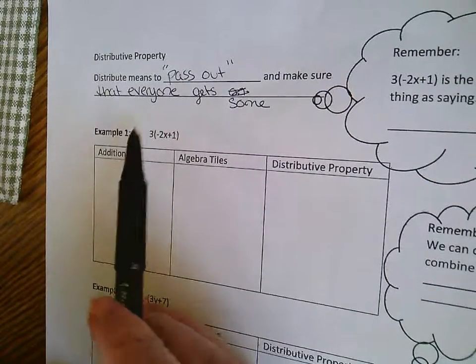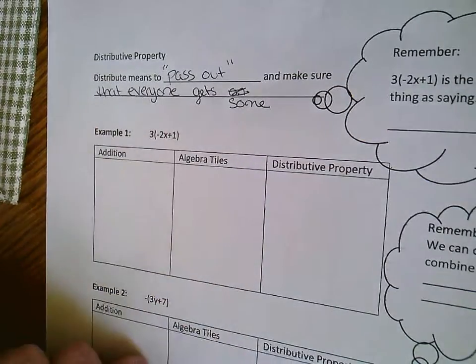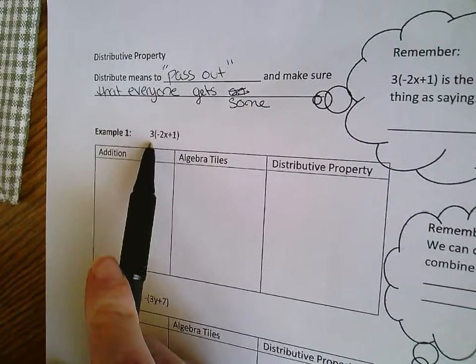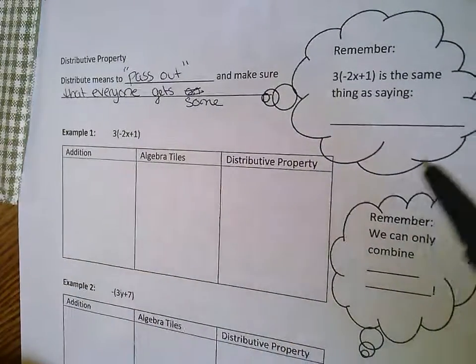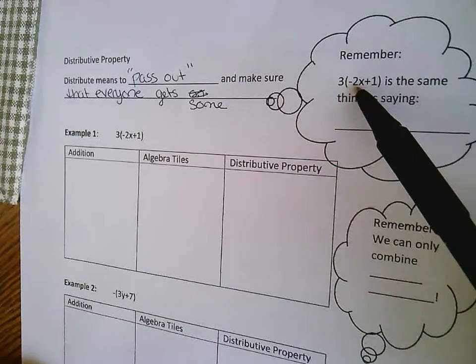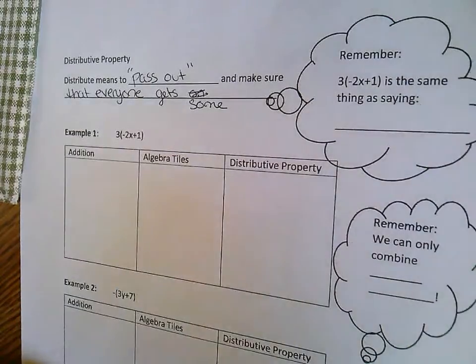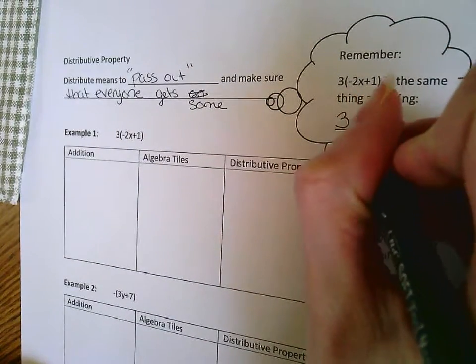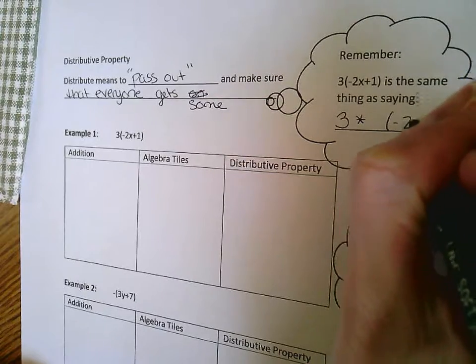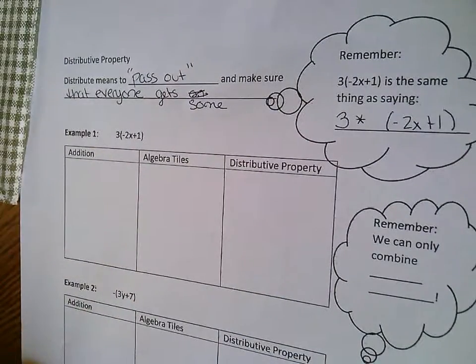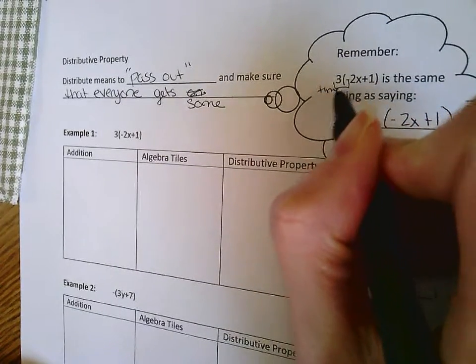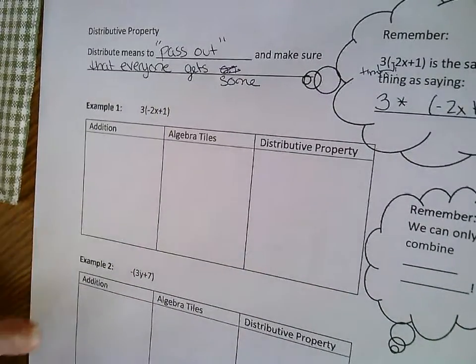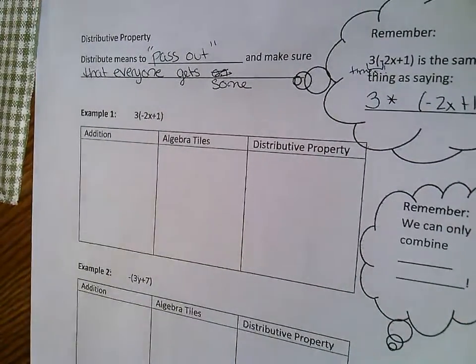So here I have an expression. My first example says 3 parentheses negative 2x plus 1. Over here in this bubble it says, remember, 3 times negative 2x plus 1 is the same thing as saying 3 times negative 2x plus 1, where this right here means times. So we're doing multiplication. I am showing you 3 different ways to use the distributive property so that we get how it works.